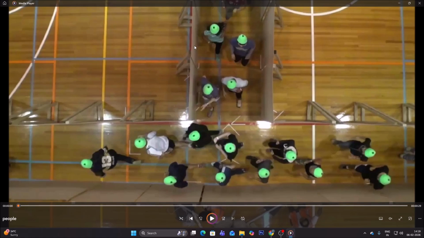As you can see, all persons wear a green color helmet, so we will detect all the helmets. I have created my own model and shared it inside the project folder, so you will get the detection of this head, the green color helmet.